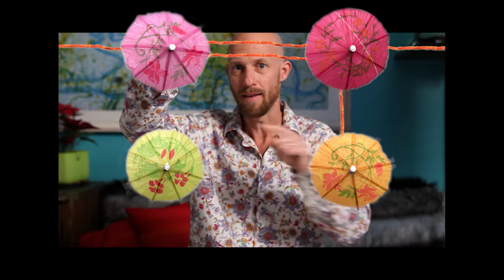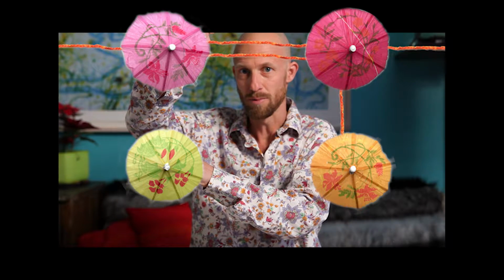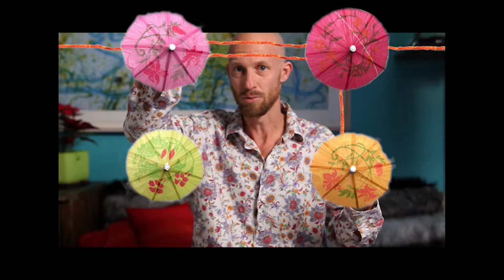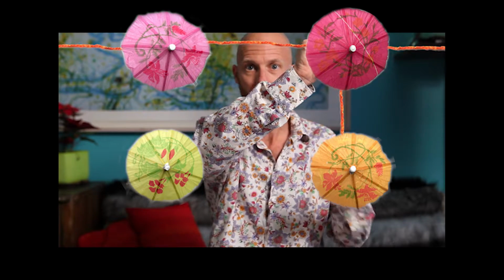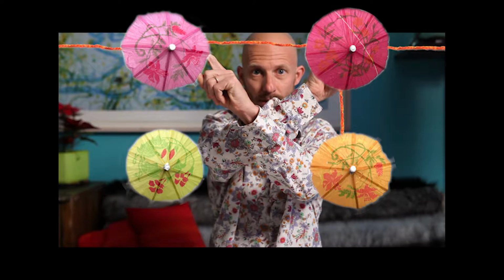But if it's got an odd number of rope segments left, then there has to be at least one segment that goes out of that umbrella. So let's follow that one. And now that umbrella's got an even number of rope segments again. But this umbrella up here has an odd number of rope segments. But if it has an odd number of rope segments, there's got to be one leading out. So I'm going to follow that one. And now that one there has an even number of rope segments again.